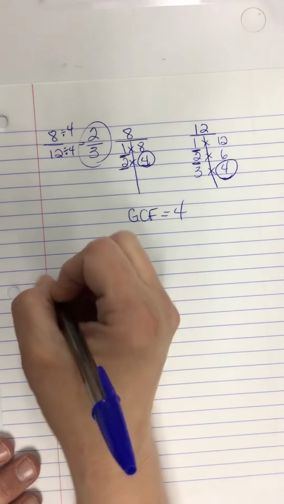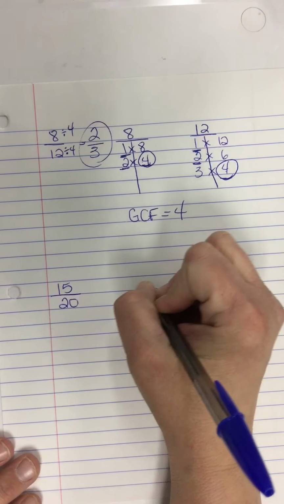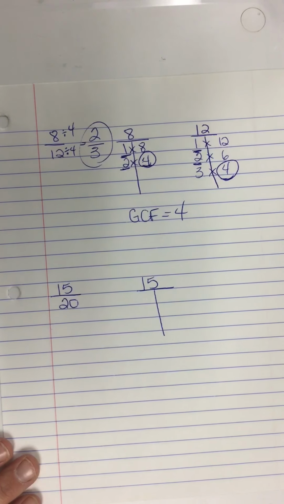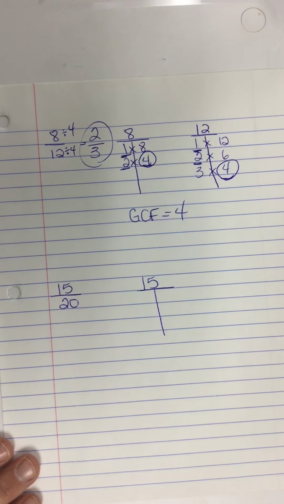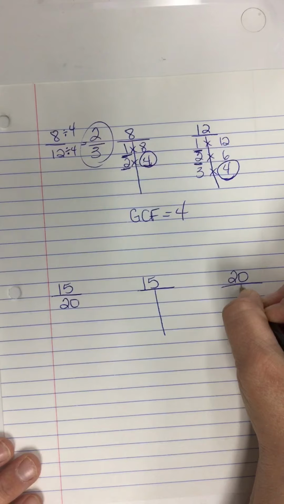All right, do the same one now. 15 and 20. First, list me all the factors for 15. All right, now list me all the factors for 20.